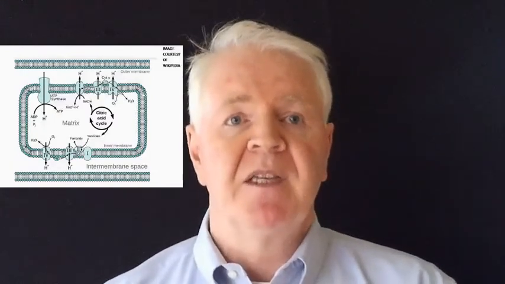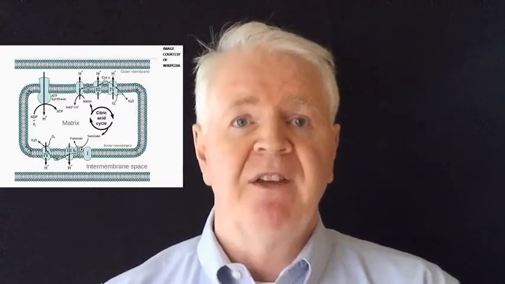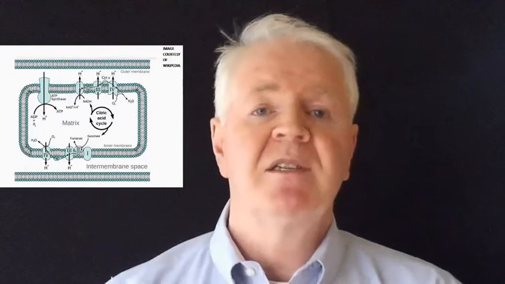The buildup of these positively charged protons in the intermembrane space eventually exceeds a threshold, and they must return in a rush through the only channel available to them, which is the inner channel of the ATP synthase complex, which is forced to rotate, actually like a turbine engine. And this energy is trapped by converting ADP and inorganic phosphate into high energy ATP.